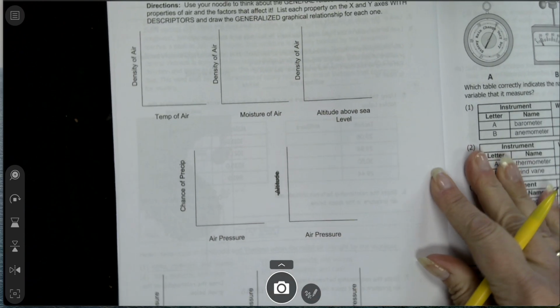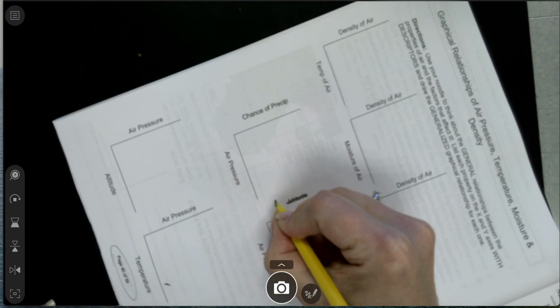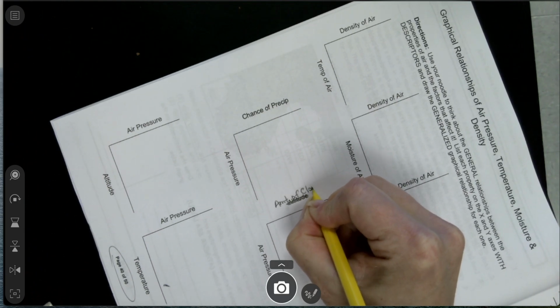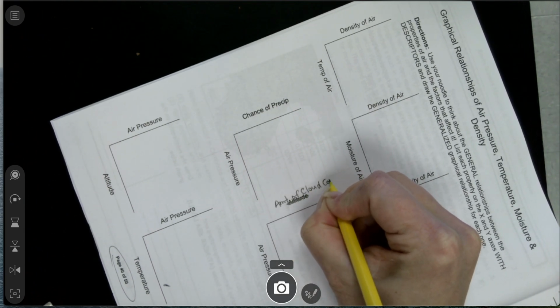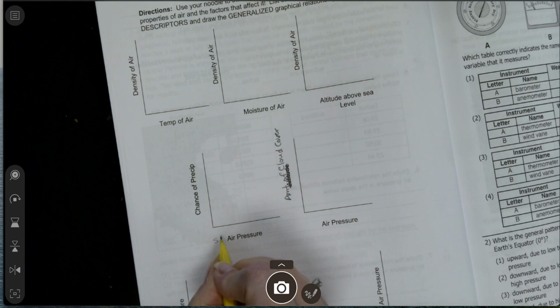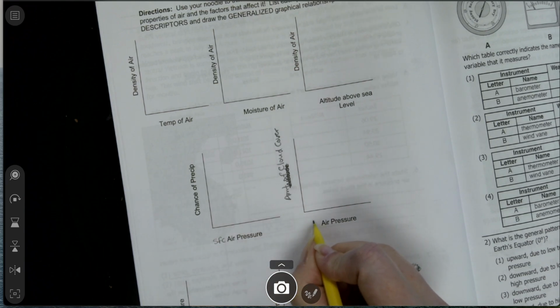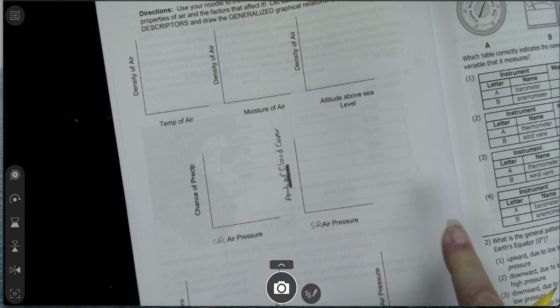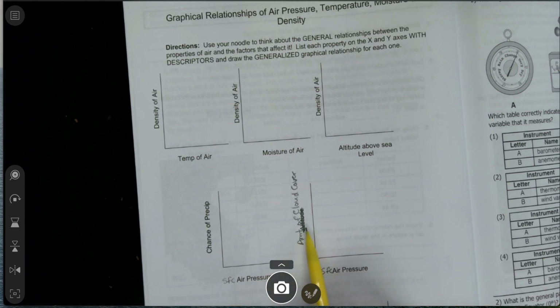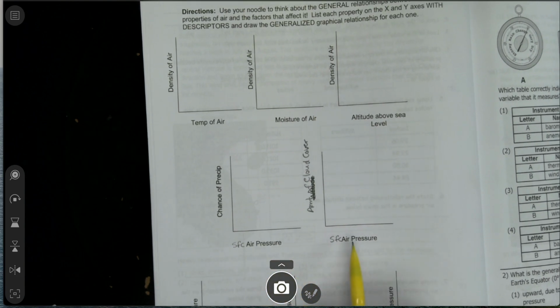On the second graph, second row, it's not going to be altitude, it's going to be amount of cloud cover. So that's basically just the amount of clouds that are in the sky, all right? And here, just know that it's always about the surface air pressure, the air pressure at the surface, all right? So this second graph should be not altitude, but amount of cloud cover, and the second row should be the air pressure at the surface of the earth.